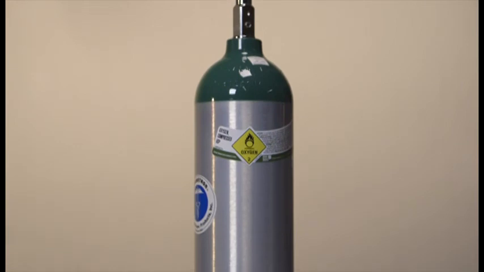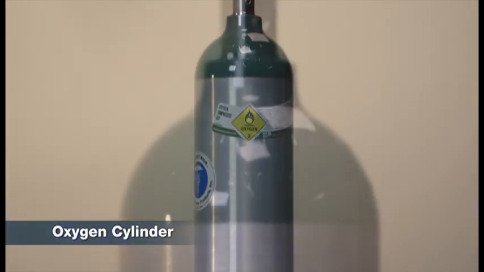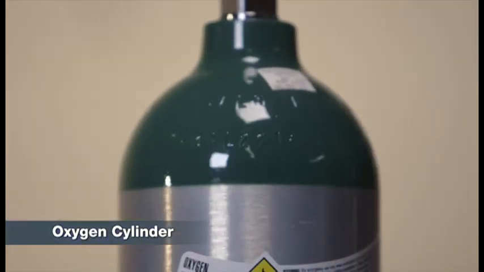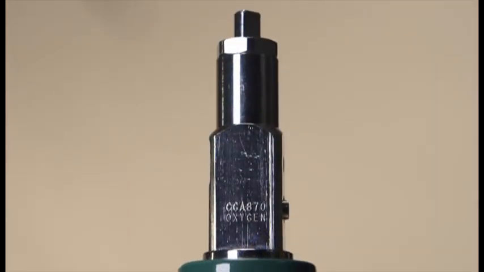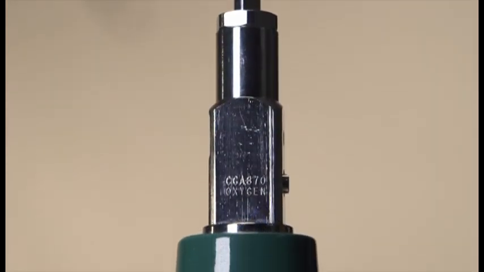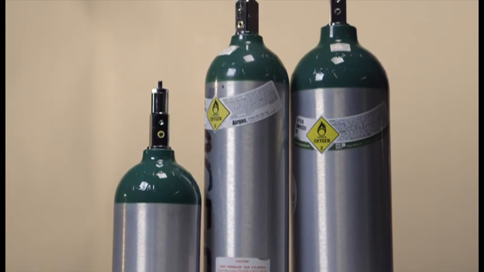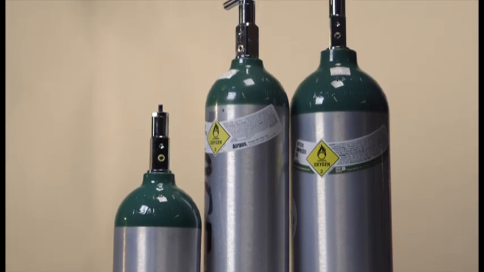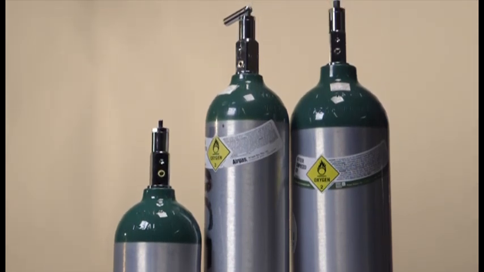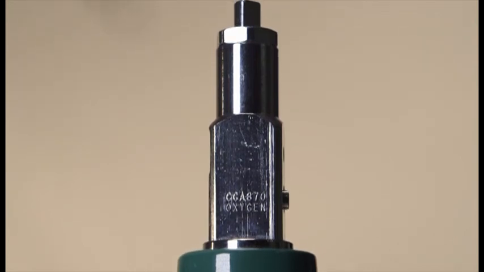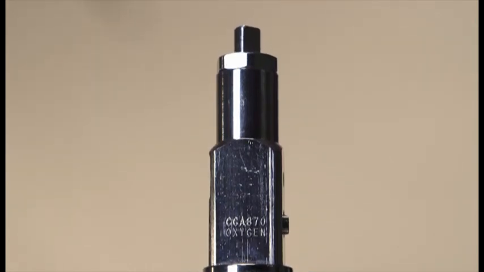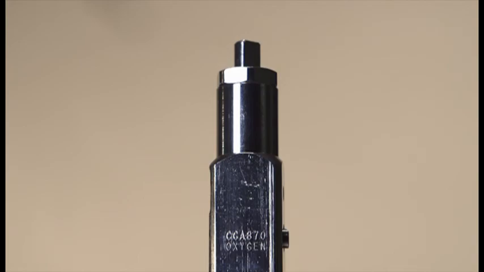The oxygen cylinder contains purified oxygen. A typical cylinder is highly pressurized to increase the volume of oxygen available for use. Oxygen cylinders come in many sizes and are usually constructed of aluminum or steel. A cylinder valve located on top of the cylinder controls the release of oxygen from the cylinder.